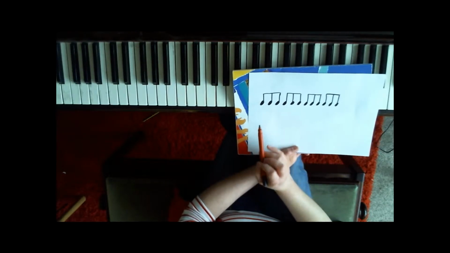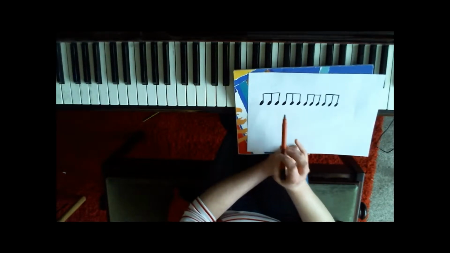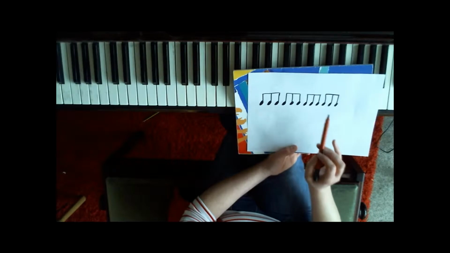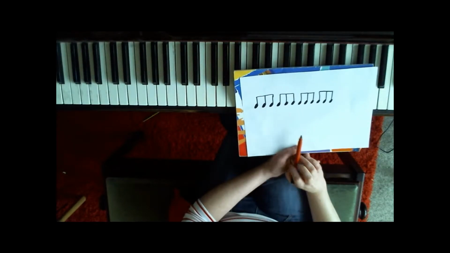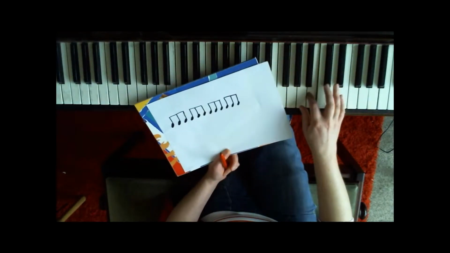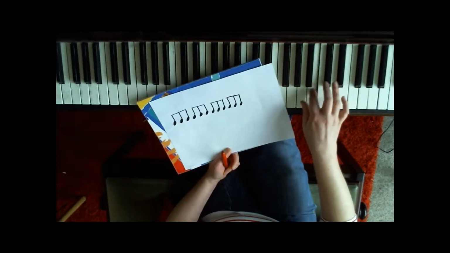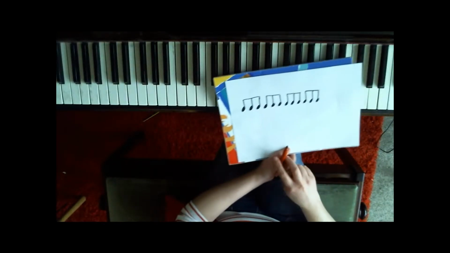Now you would think that the simplest way of counting this would be 1, 2, 3, 4, 5, 6, 7, 8, 9, 10, 11, 12. But it wouldn't, because it gets really mouthy and it's a bit silly, and actually it's far too fast. If I played this at speed, I actually can't count it that fast.